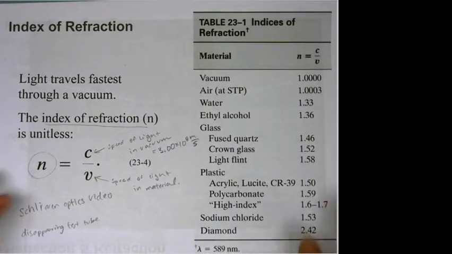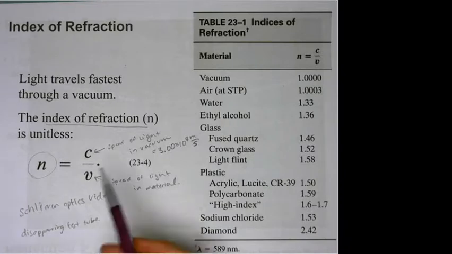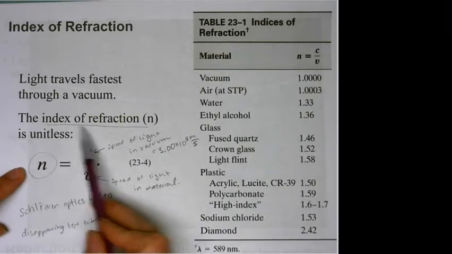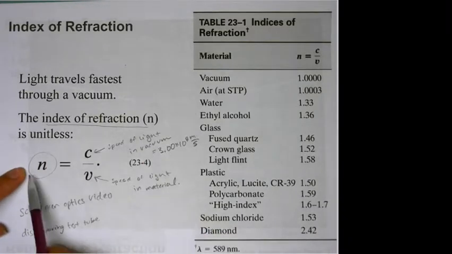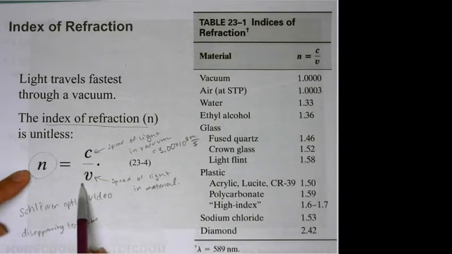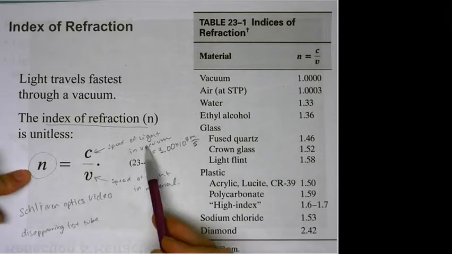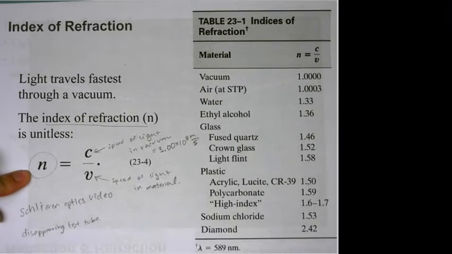Okay, here we go. So N is the index of refraction. Okay, and so N is a ratio. It's a unitless number because it depends on the ratio of two speeds. C here is the same C that it has been, which is the speed of light in a vacuum. This is 3 times 10 to the 8th meters per second. So you can see that that number is a constant on the equation sheet. V is the speed of light in that material.